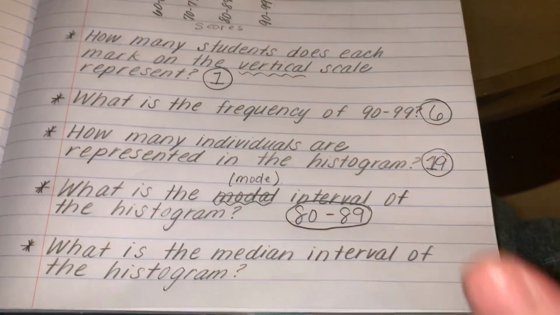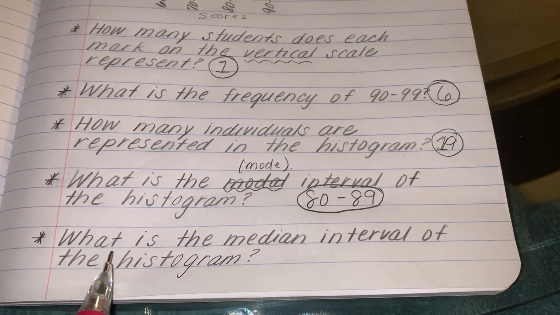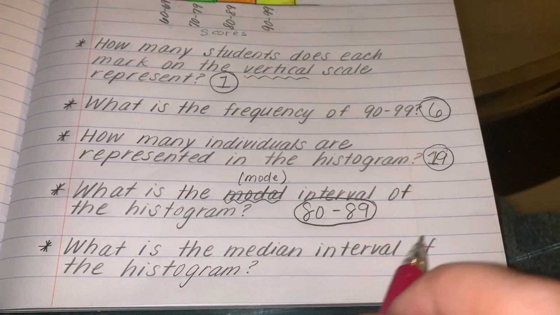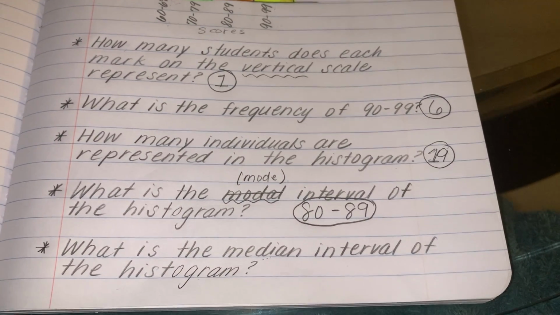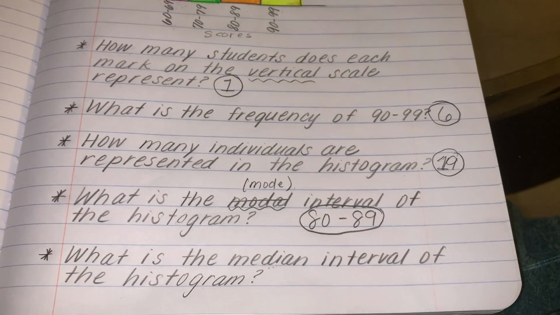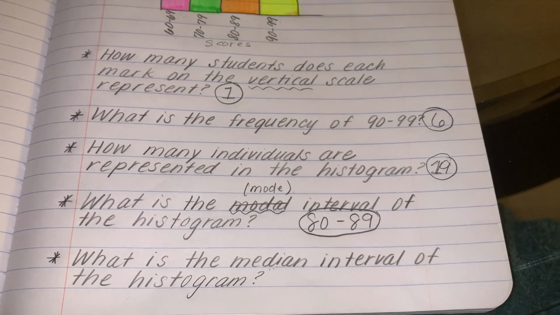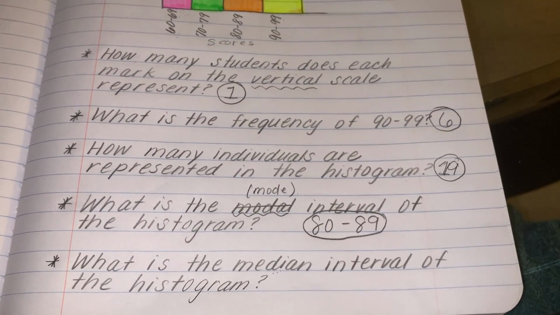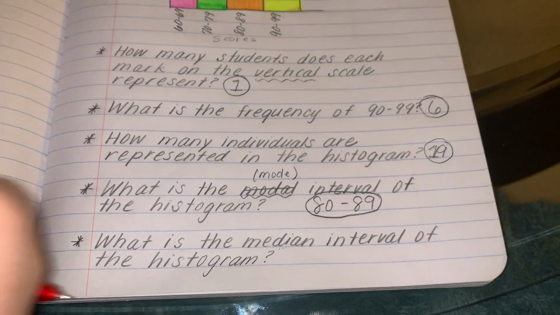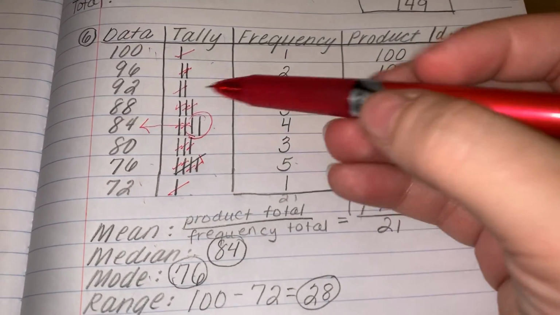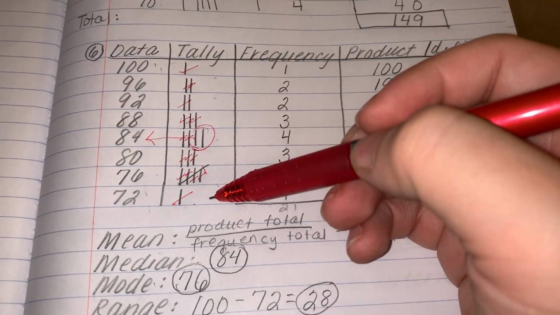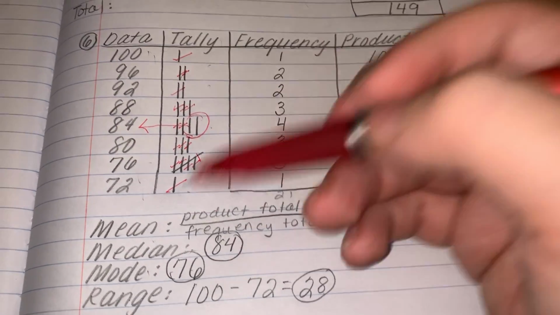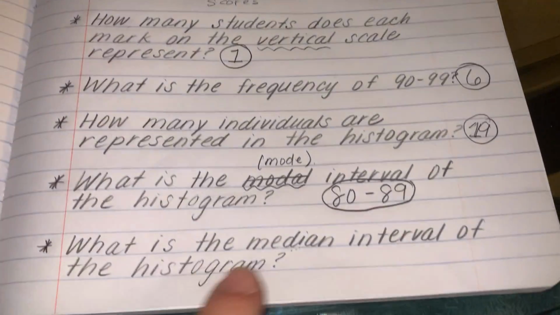Okay? We got one more like this. It says, what is the median interval of the histogram? Now remember, to find the median, that represents the number in the middle. Going back to part 1, which if you haven't seen part 1 yet, please stop this video and go watch part 1. But as we did in part 1 earlier, the way that we got the median was we went from the smallest number to the biggest number and started crossing them out. Well, that's the same idea I can do here, but on a table.